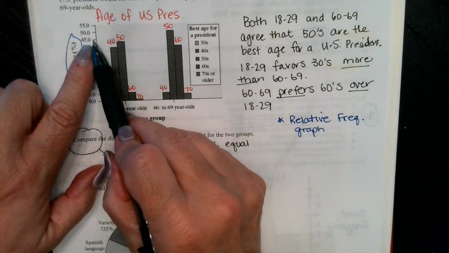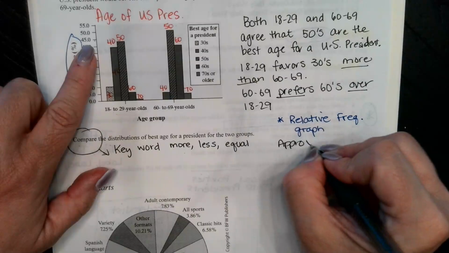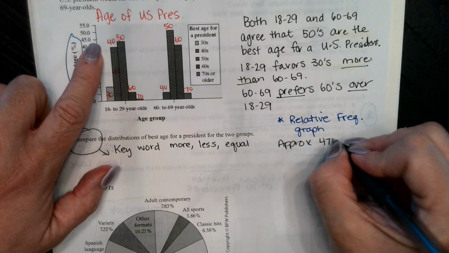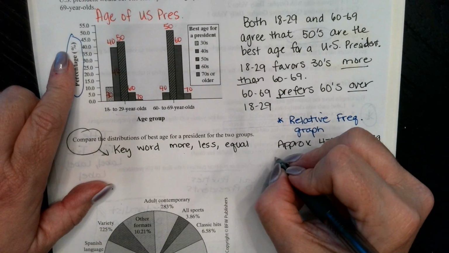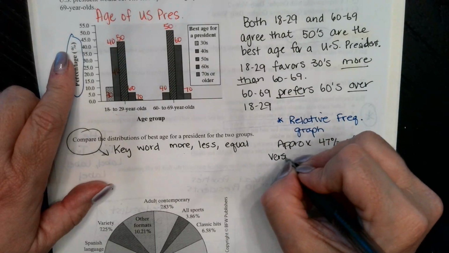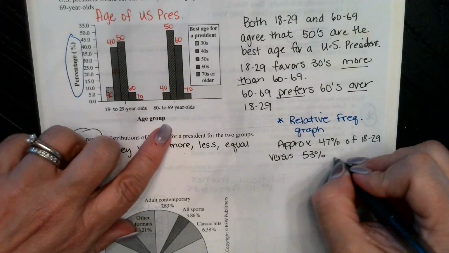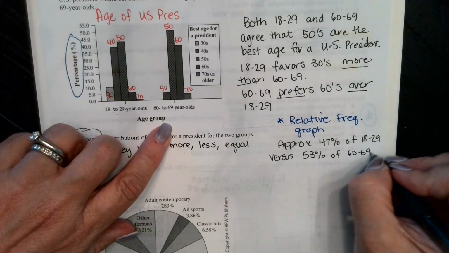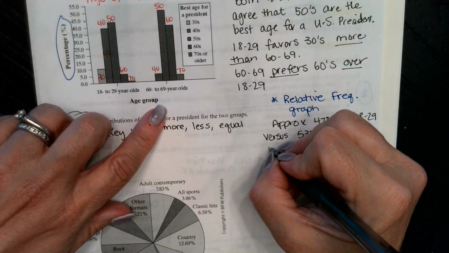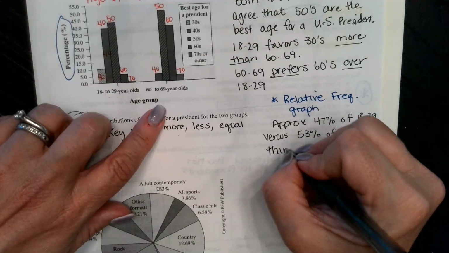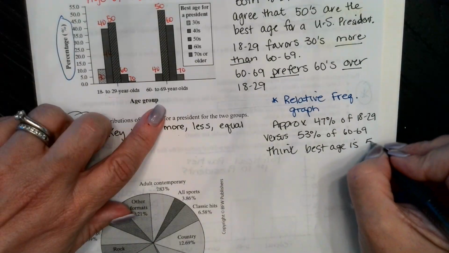I can say that approximately 47% of 18 to 29-year-olds versus, what is that, about 53% of 60 to 69-year-olds think the best age is in the 50s.